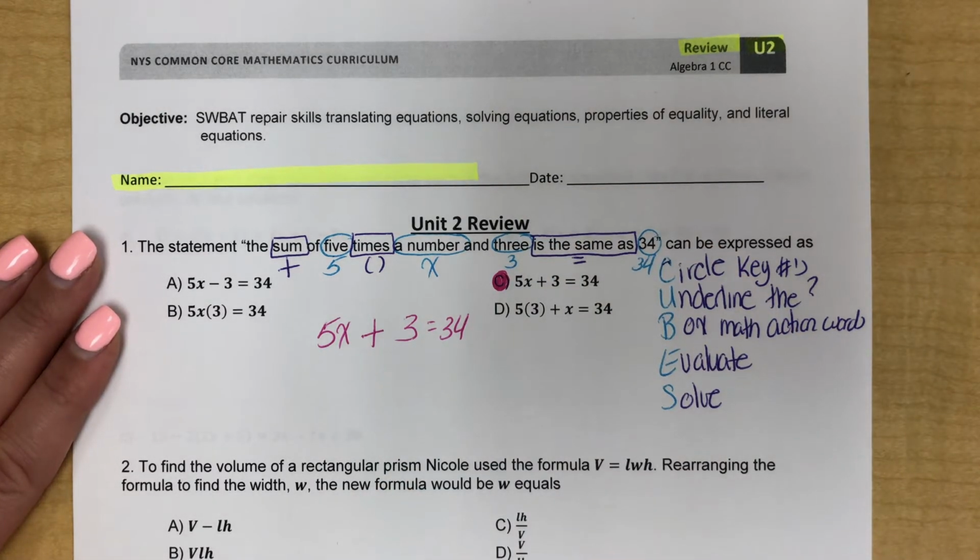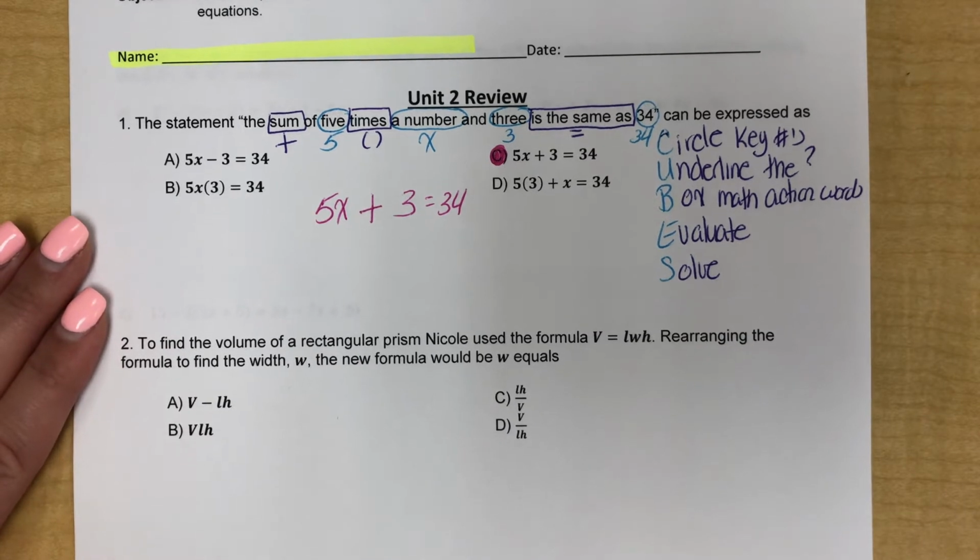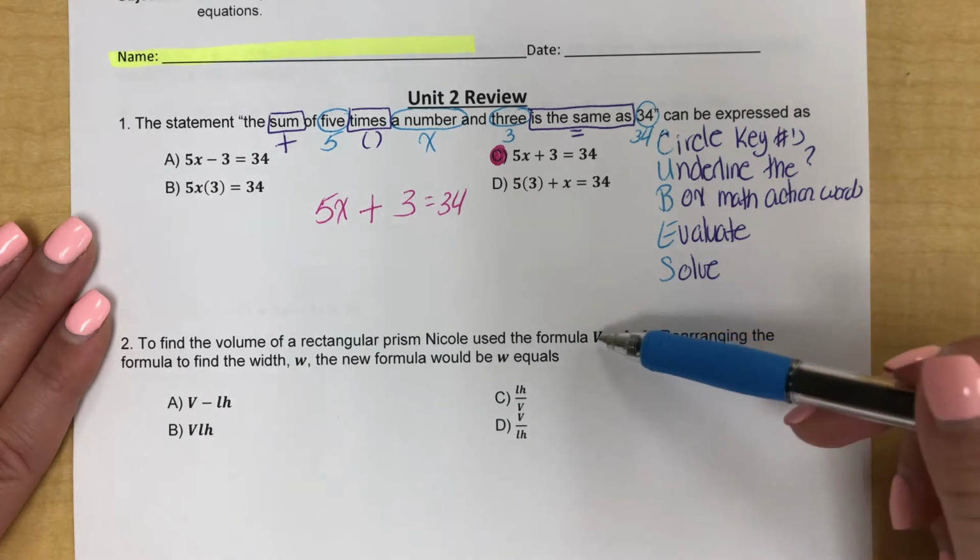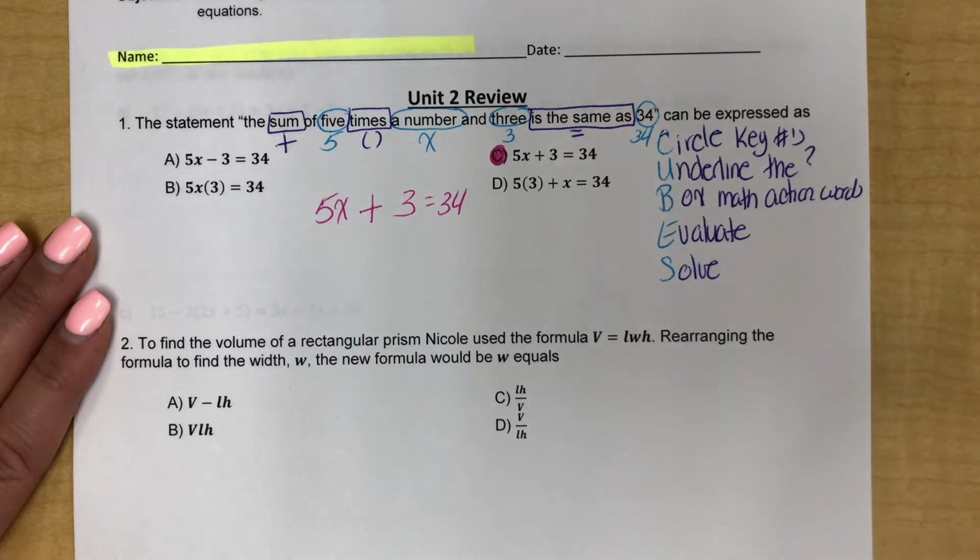All right, number 2. It says to find the volume of a rectangular prism, Nicole used the formula V equals LWH. Rearranging the formula to find the width W, the new formula would be W equals and then what? Okay, anytime you see a question like this, I know it looks ugly because it's got a lot of different variables here, and it just looks like it's going to be challenging, when actually this question is pretty simple.